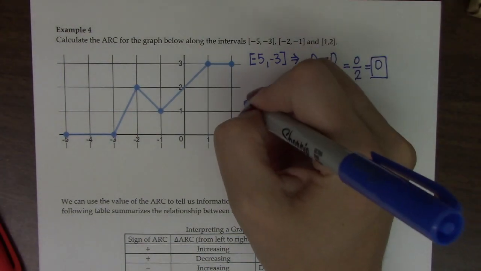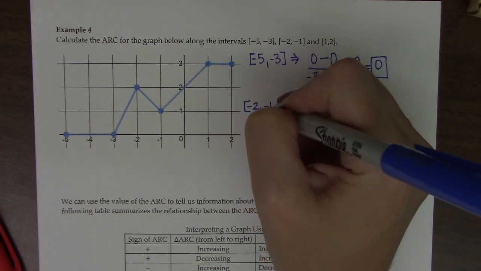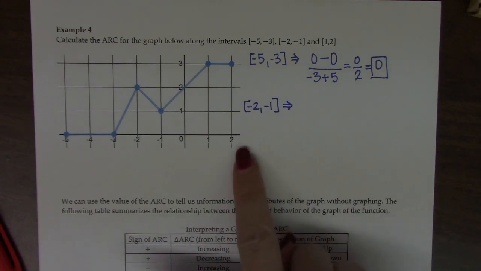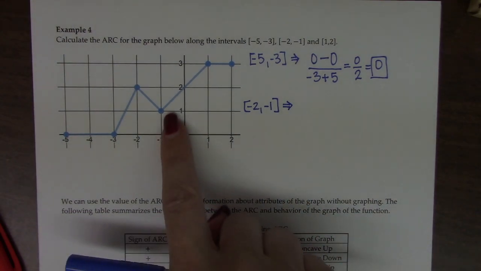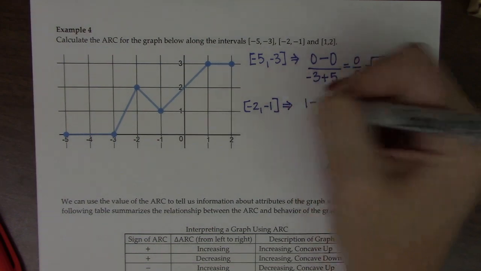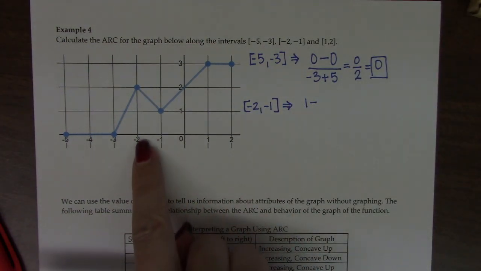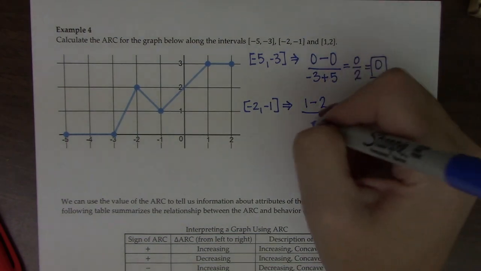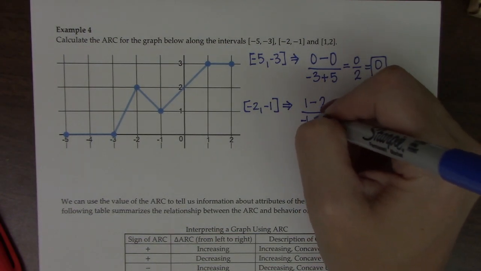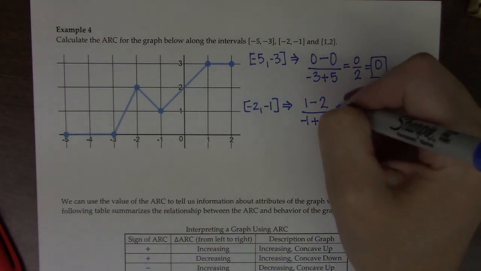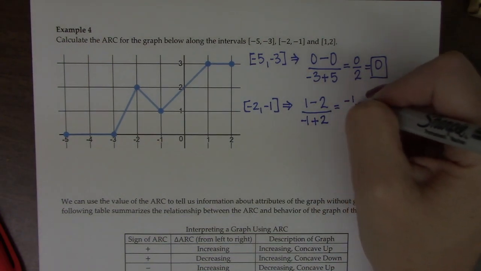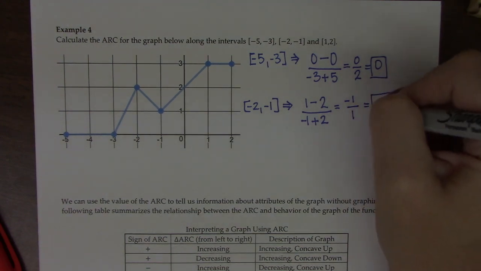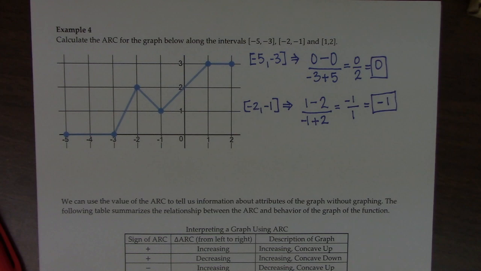For the interval -2 to -1, well, I do b first. So at -1, the y value is 1. At -2, the y value is 2. And then I divide that by -1 minus a -2. So the numerator is -1. The denominator is +1. So the average rate of change is -1.